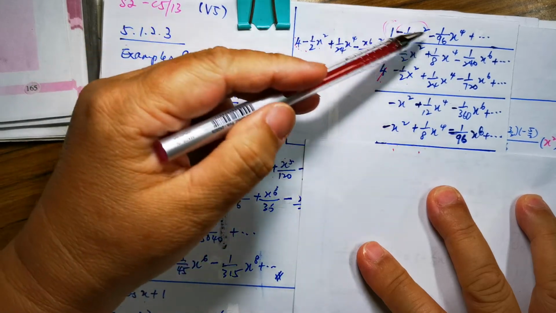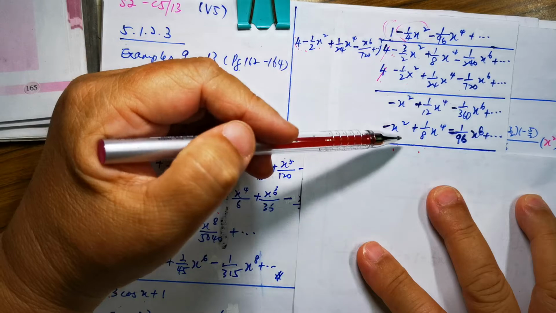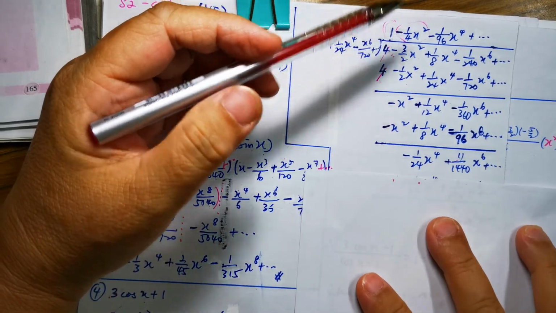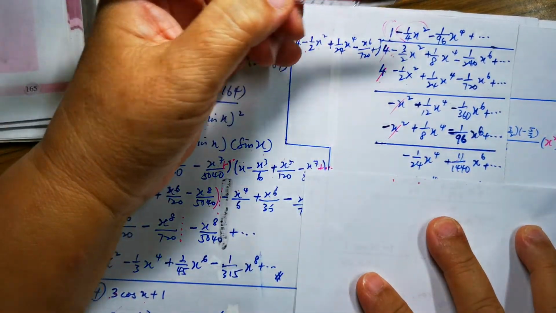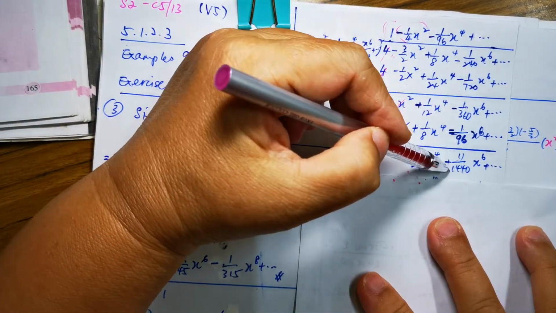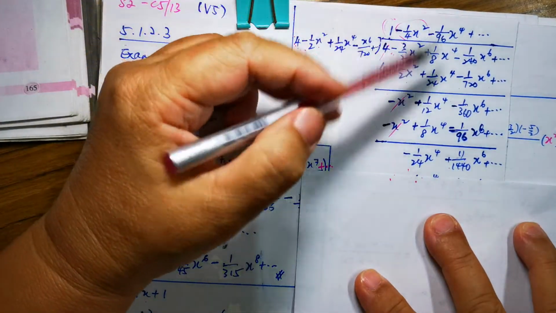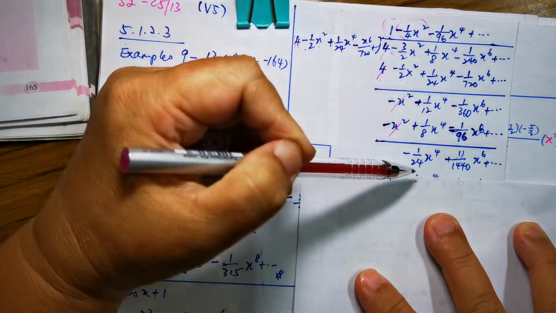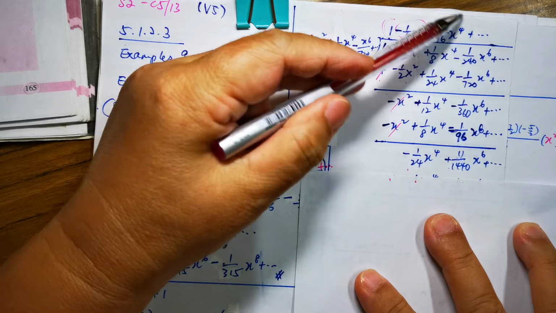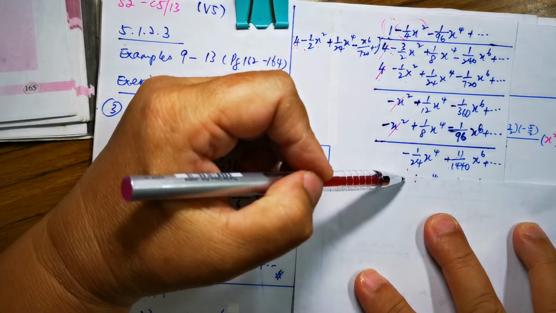Negative 1 over 4x squared, when multiplied with the first 3 terms, we get this. Okay, then minus them. This one minus this one, get this. This one minus this one, get this. Alright? Then, next. What we multiply by 4 to get x power 4? Definitely I need x power 4. So negative 1 over 96 multiplied by 4, I will get negative 1 over 24.